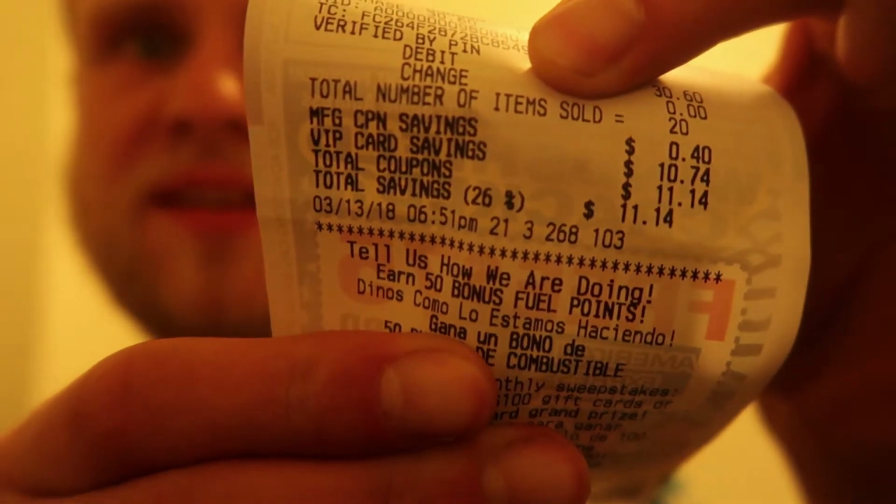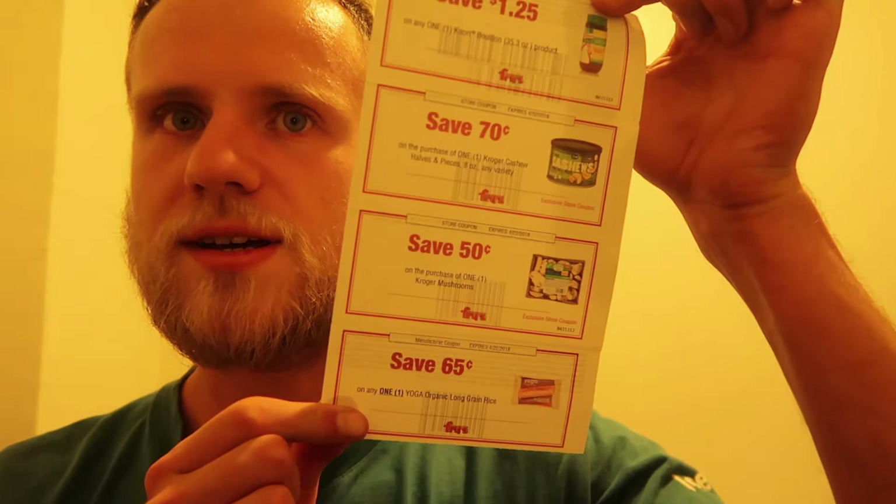I just saved 26% off of my grocery list because my grocery store just sent me these coupons. Some of them are really awesome, like get one for free. It's just because I'm a regular customer and I always buy the same 10 things or so. They send me these customized coupons so I can capitalize on them. That's $11, that's a lot.